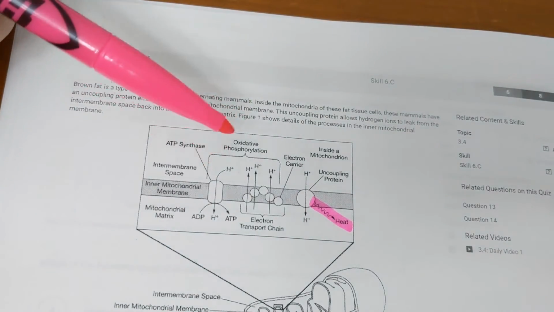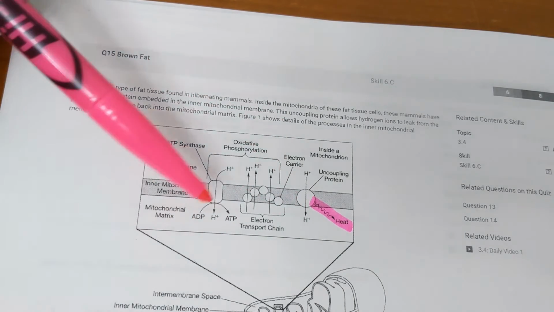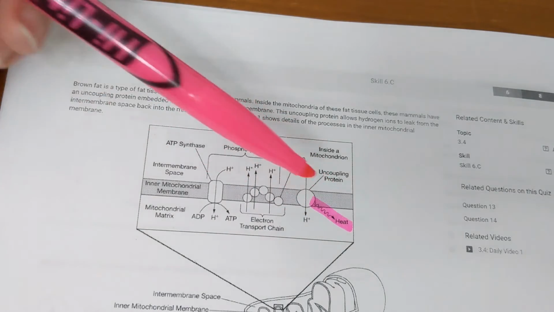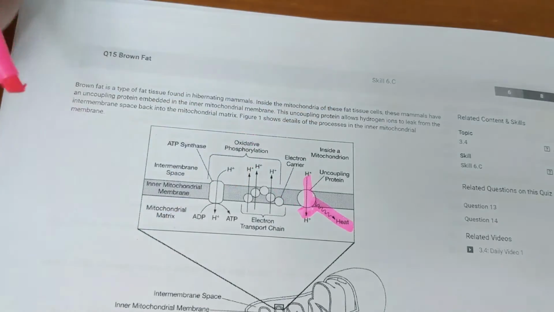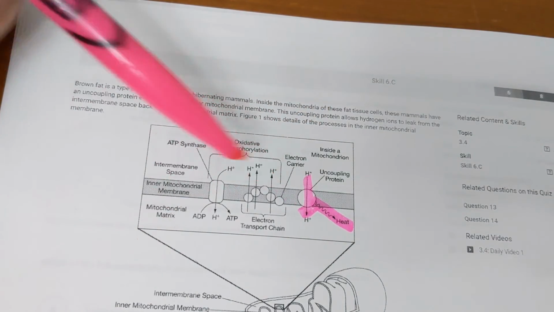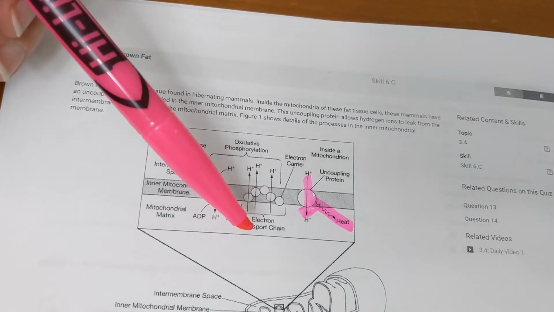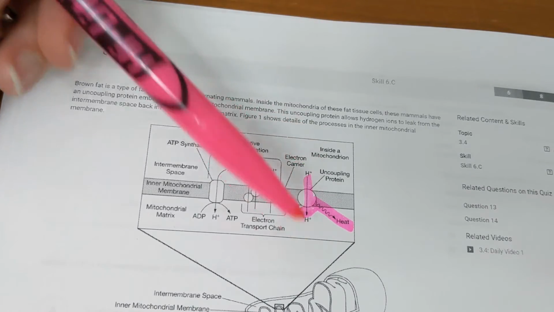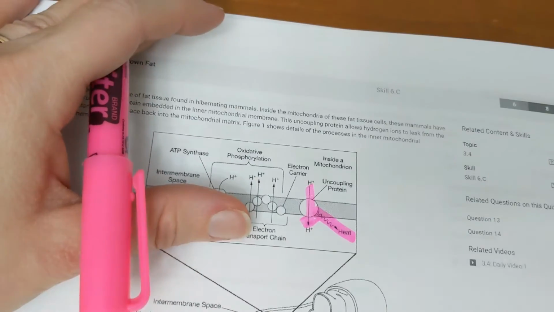So this diagram is showing you that at the end of the process, the excess energy is being released as heat. And you can see that your hydrogen ions are moving out. Pretty much everything you need is on this particular protein. The electron transport chain is running. I'm synthesizing ADP to ATP, but I have this special protein that's releasing hydrogen out of the cell, and in the process, it releases heat. And that's given to you up here.